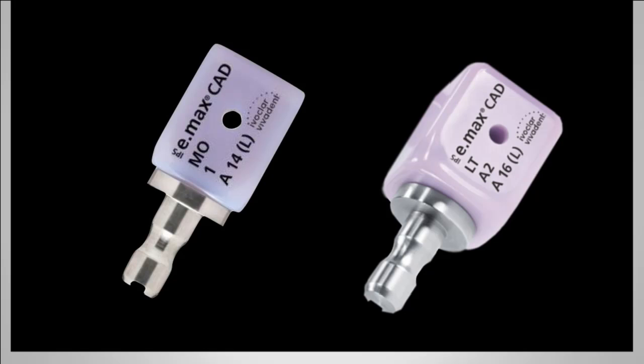The blocks have to be ordered specifically both in the dimension that's required as well as the hole size, which again is delineated by the size of the tie base. This L can only be used for the large tie bases, as this hole is a large hole meant to fit the large tie bases. Two out of the three tie bases for the AnyRidge system require the small block. The large diameter tie base requires the large block. They come in both A14 as well as 16 sizes.